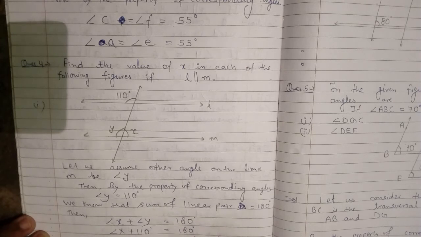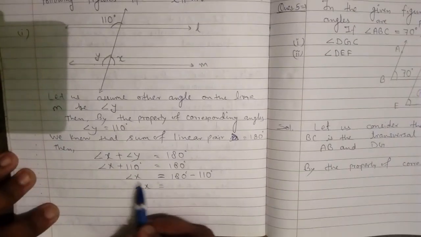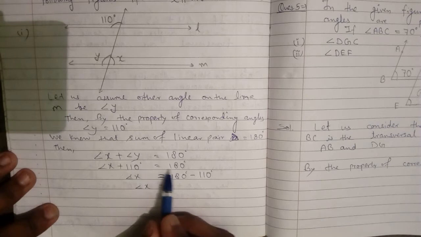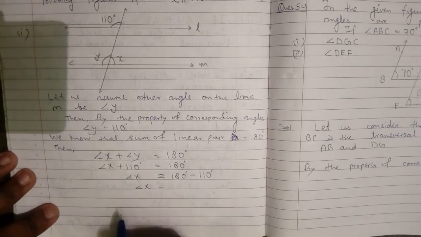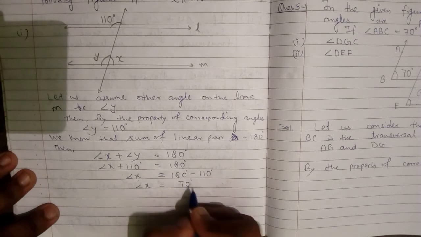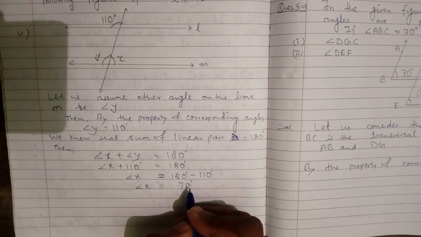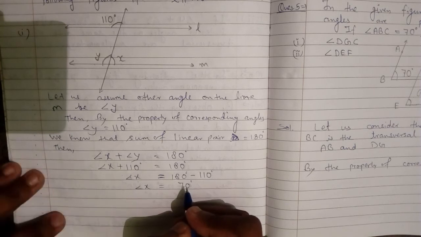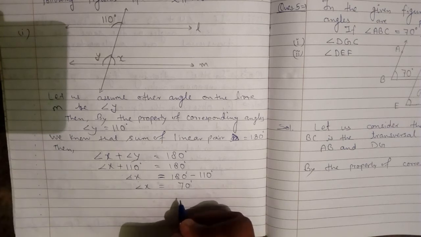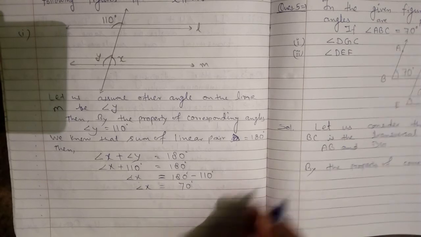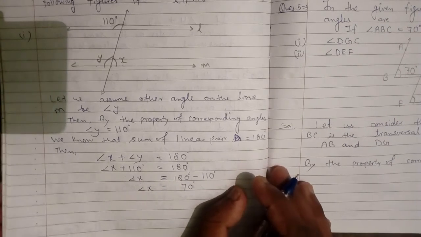These are the steps that we are following. Angle x plus 110 degrees equals 180 degrees. Angle x equals the difference of 180 and 110, which is 70 degrees. Okay, dear student, now 70 degrees is the value of x. Next, what remains? Nothing. Okay, let us move to the second question.